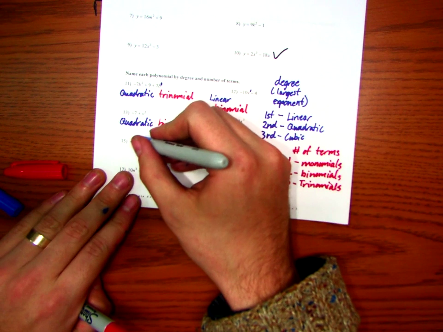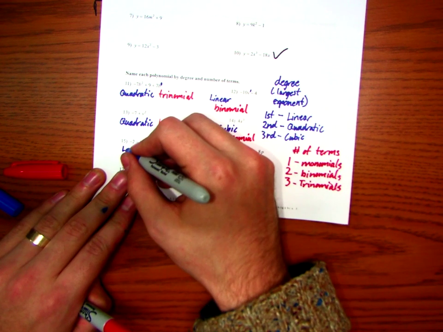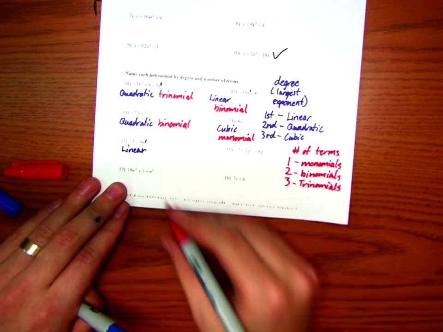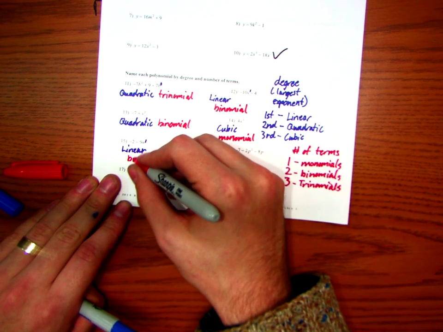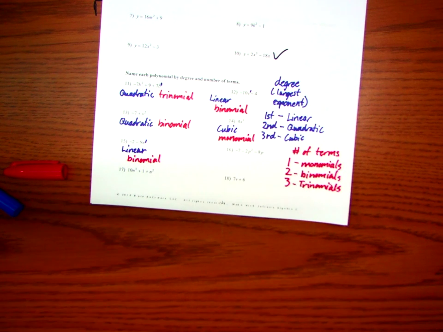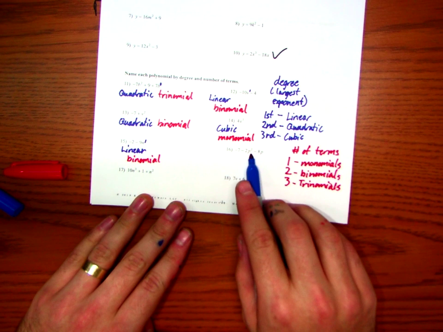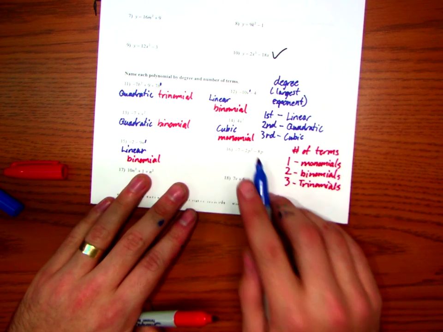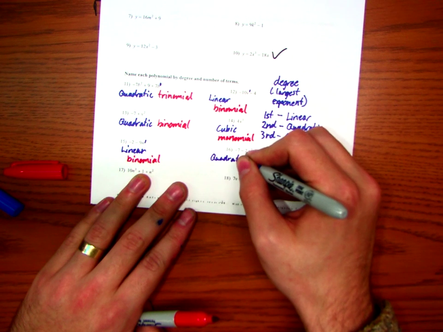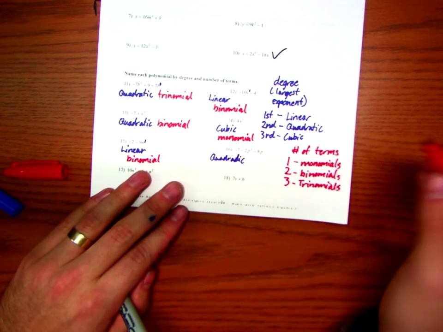15. First degree, invisible exponent of 1, linear, binomial, 2 terms, the negative 2 and the negative 9n. 16. Quadratic, because the largest exponent is 2. And it's got 3 terms, so it's a trinomial.